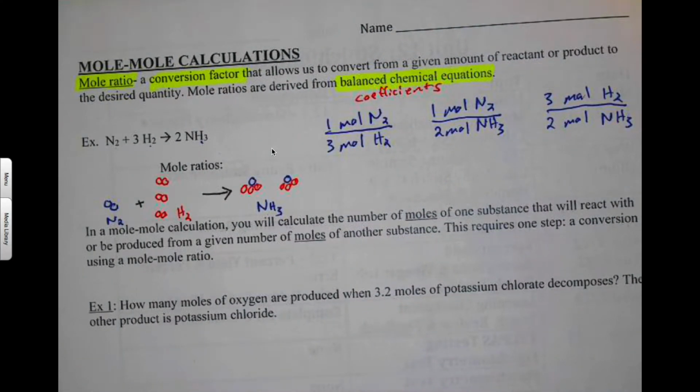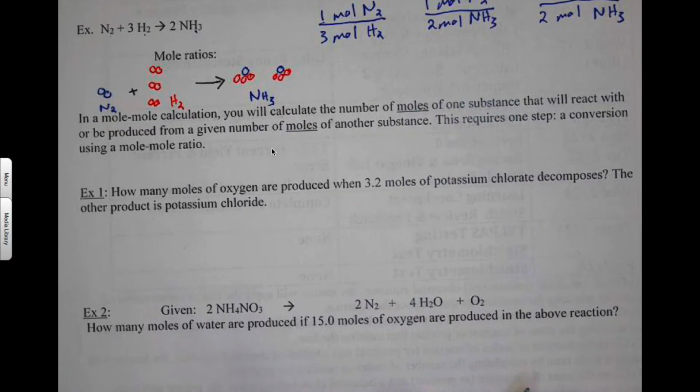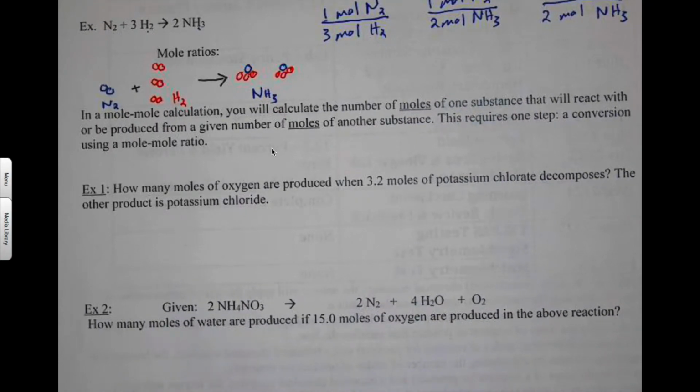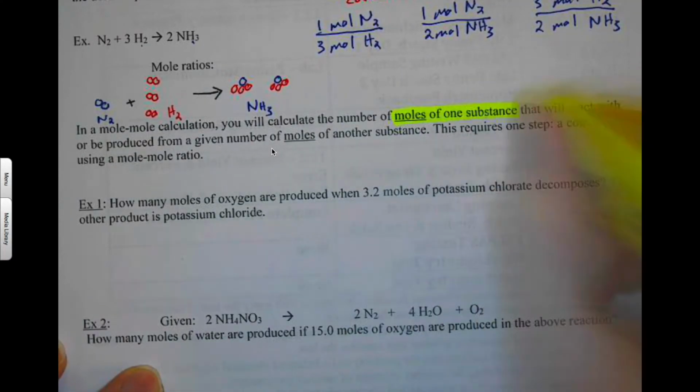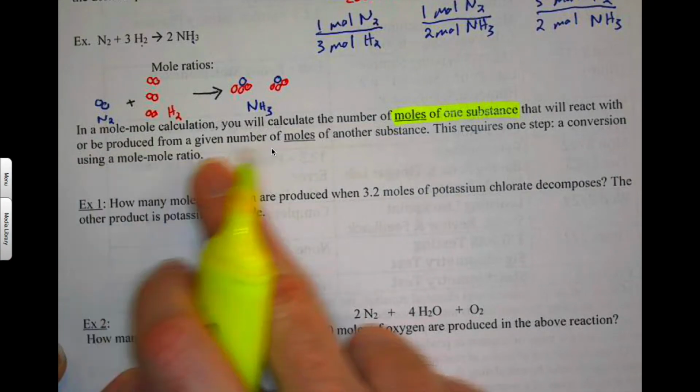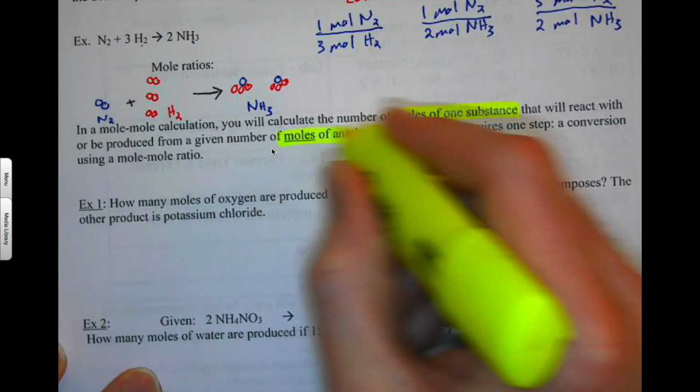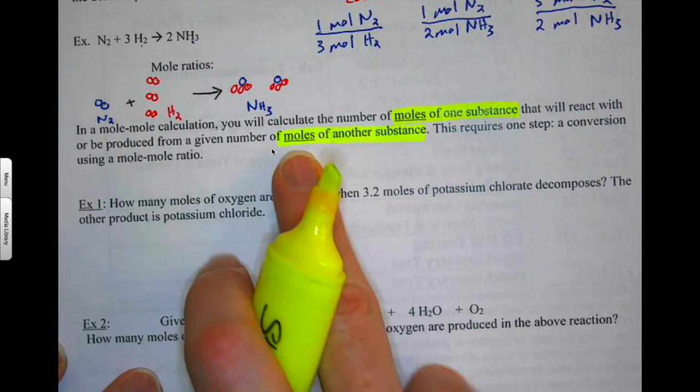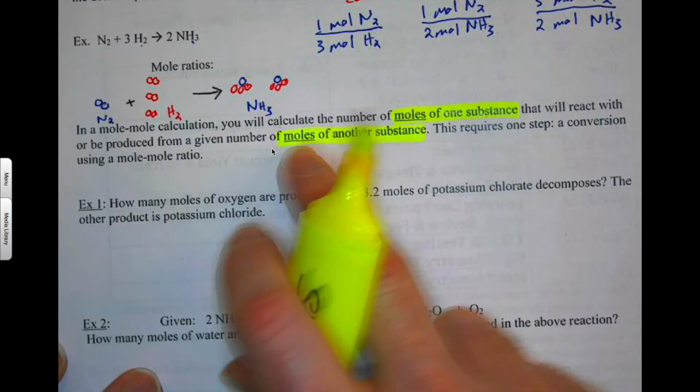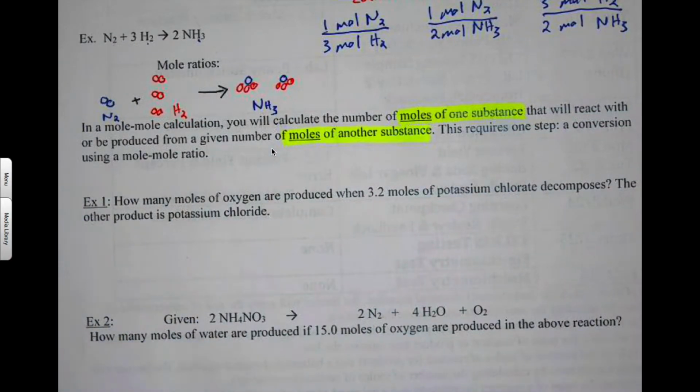So essentially, you're just looking at the coefficients. That's all the mole ratio is. That's the real key here. That's the only really big thing that's new and added to this whole unit. After that, we're just going to use that same thing as a tool. So in a mole ratio calculation, you will calculate the number of moles of one substance that will react or be produced from a given number of moles of another substance. So you're going to be given moles of something, and you could calculate moles of another substance. It just requires one step conversion using a mole-to-mole ratio.